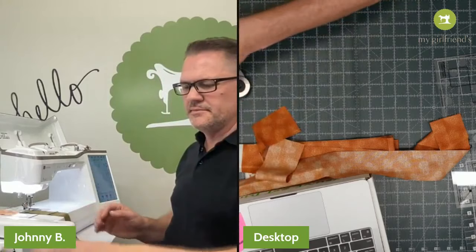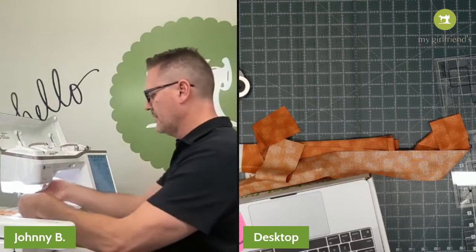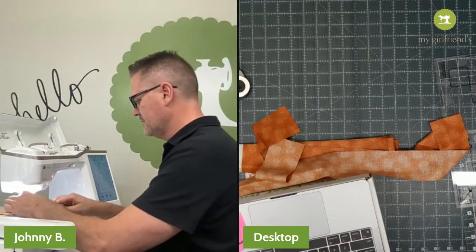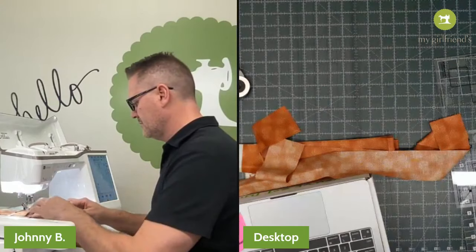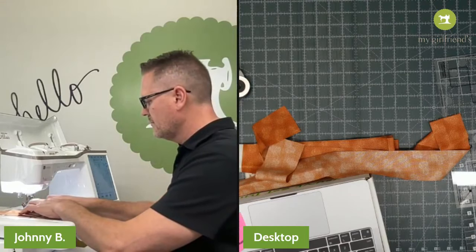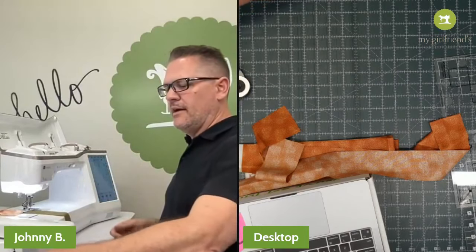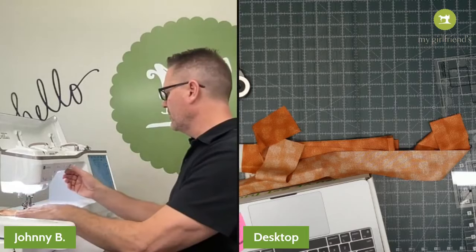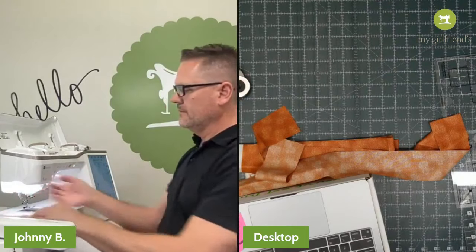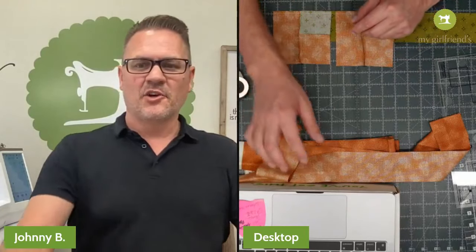I'm going to do these other ones really quick. I'm putting my seams up, so that makes them go out. I'll just do those two really quick. Again, when I do this for a full quilt, I cut all the strips, and then I go to town on sewing.